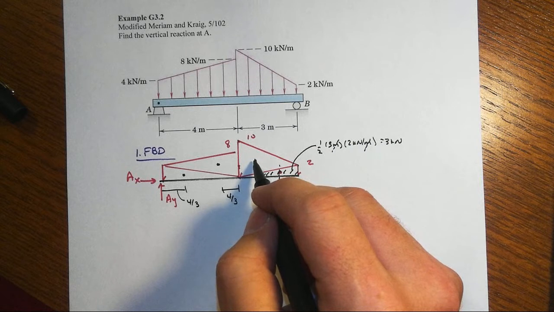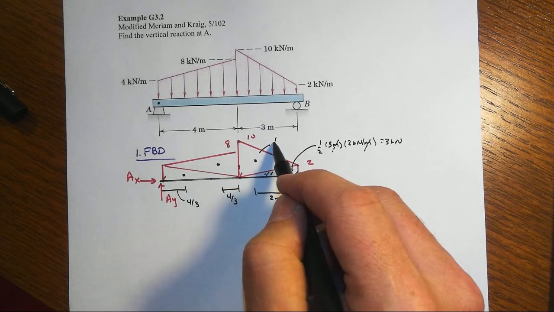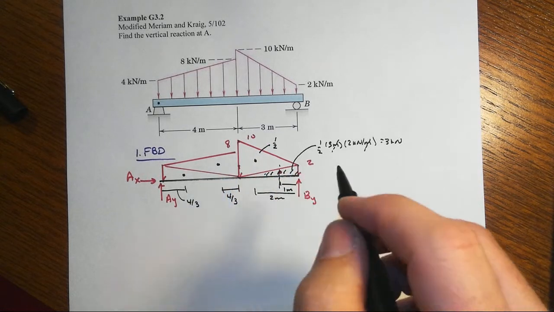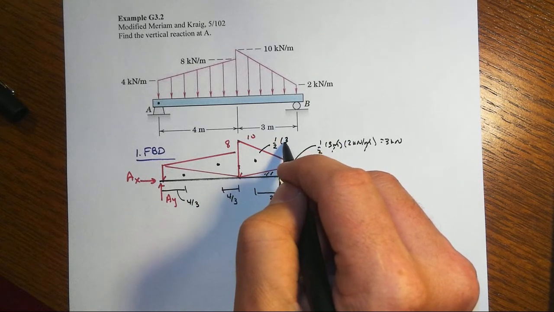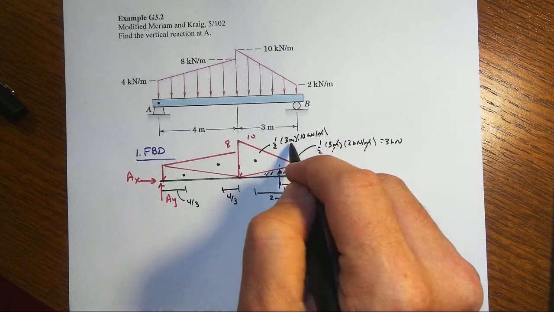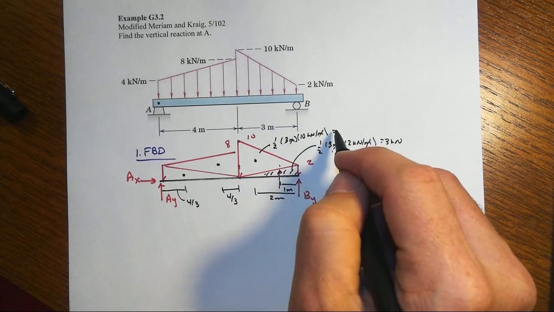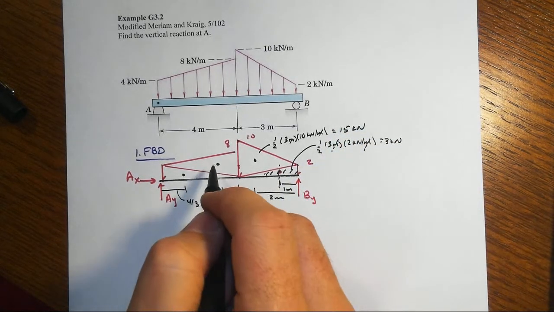And then this one, 1/2 base times height, right? And so 1/2 of the base of 3 meters times the height of 10. I don't have to do any addition or subtraction. That's kind of nice. 3 meters times 10 kilonewtons per meter. Again, units. And, ooh, that's 10 divided by 2. That's 5. That's 15 kilonewtons. Oh, I like this. This is working out kind of nice.